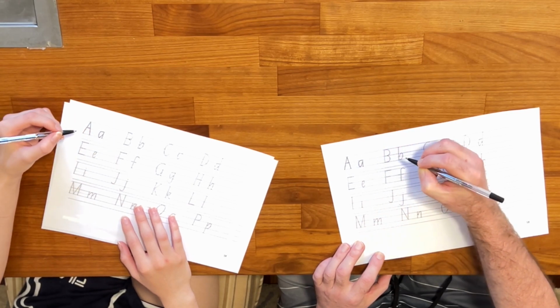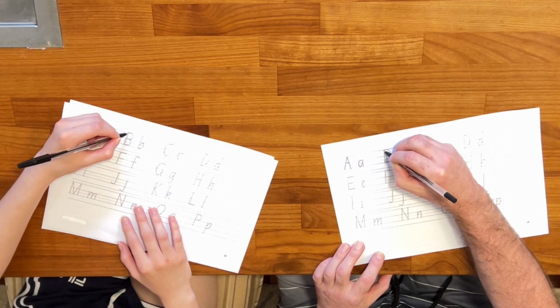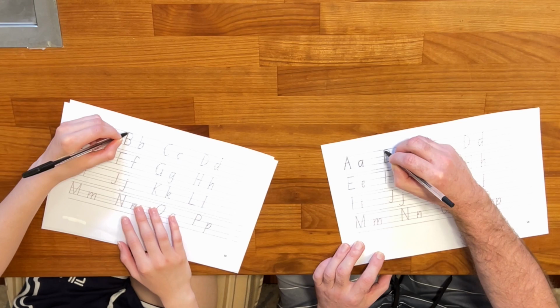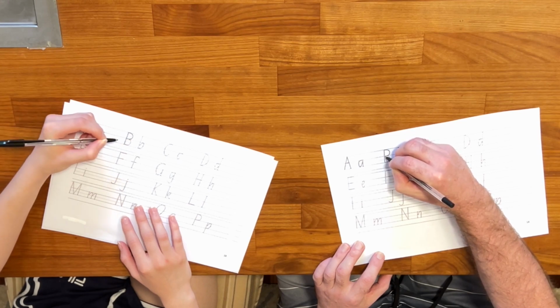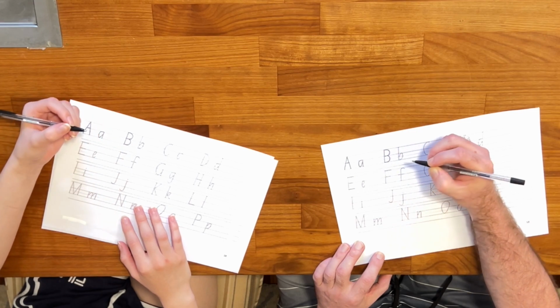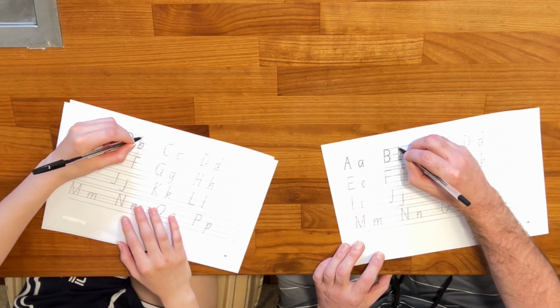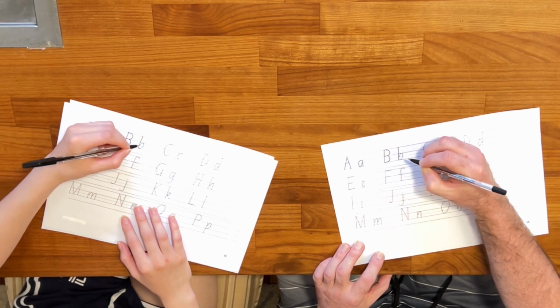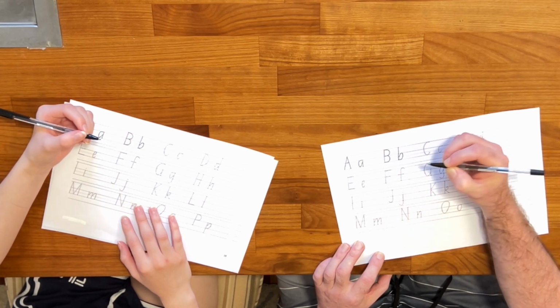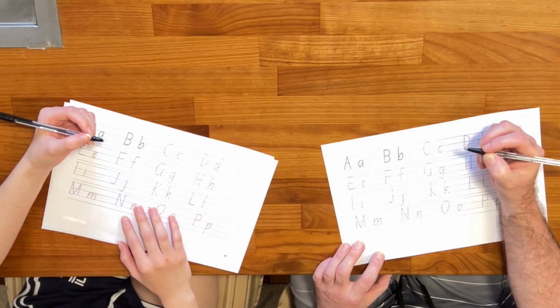Capital B, do the down first from the top, down. From the top we're going to do the first loop, lift your pen and do the second loop. Lowercase b, from the top, down, lift your pen, do the loop. Always from the top to the bottom, never from the bottom to the top.